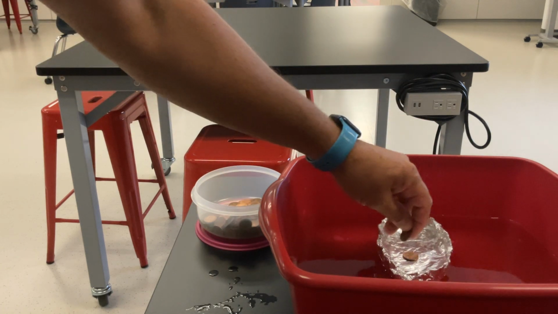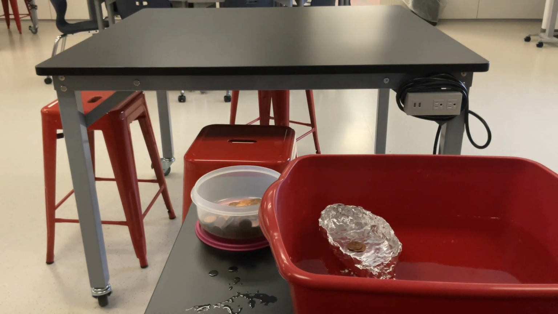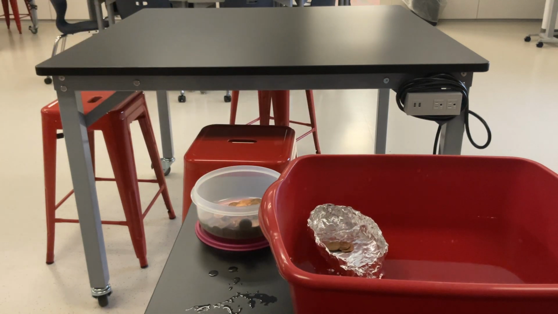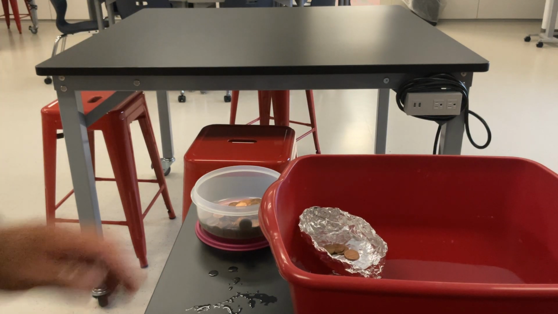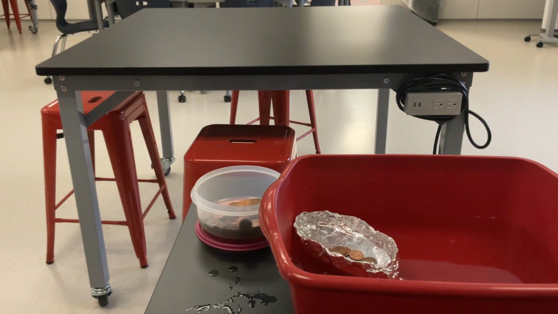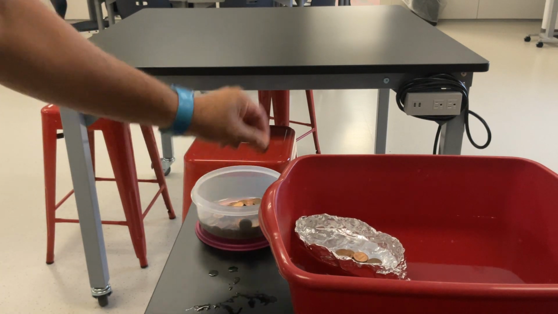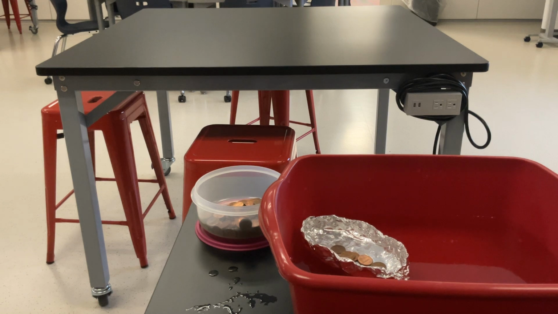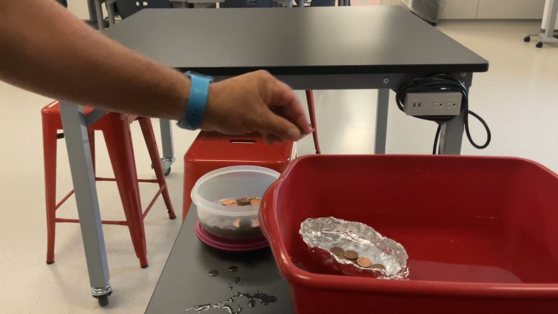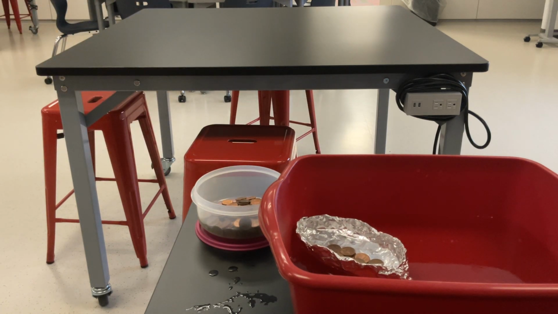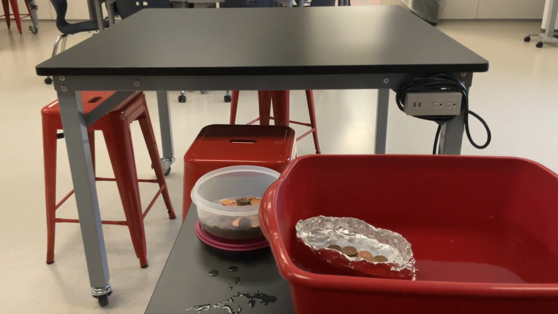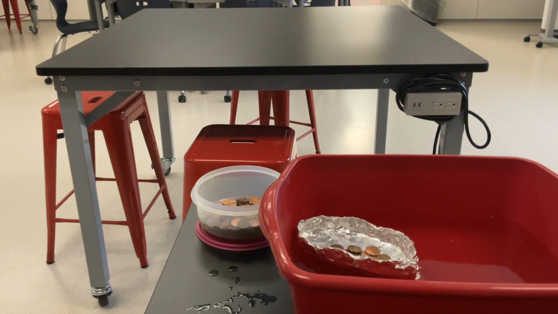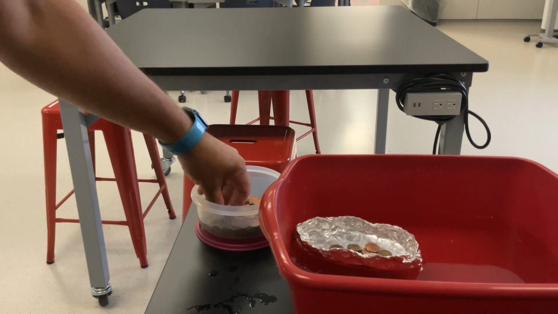I'll put my next penny in, make another tally, and keep going, putting each penny in and making another tally. We're at 8 pennies right now. Next penny, put another tally. Our next penny, that's our 10th tally.